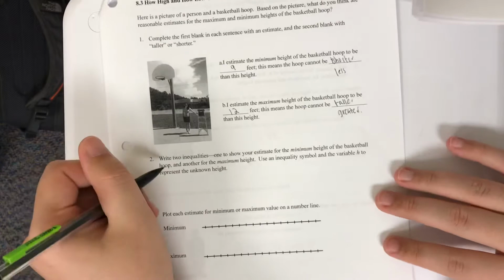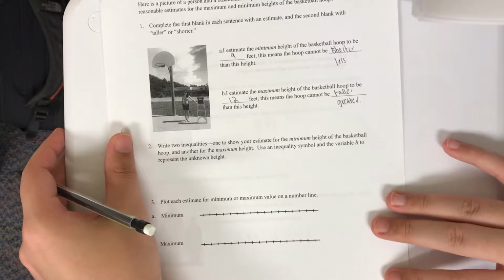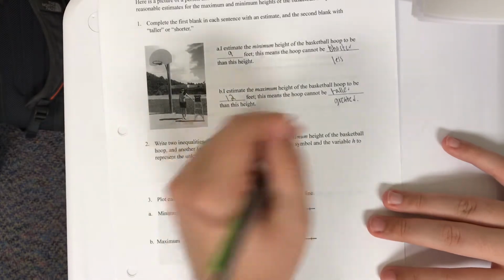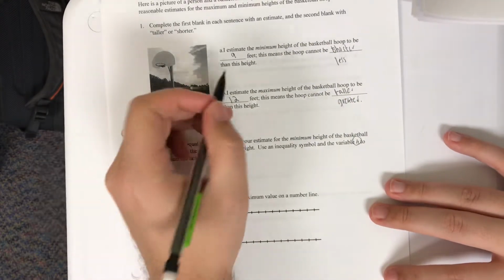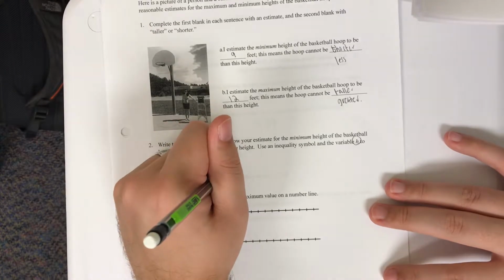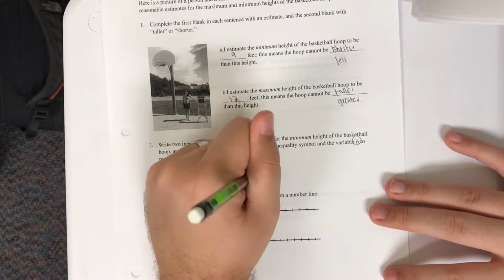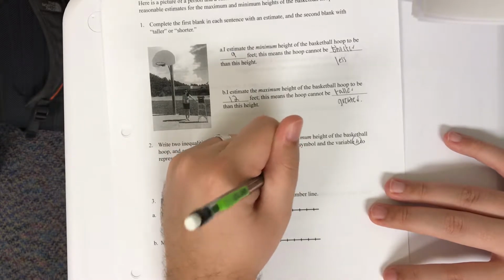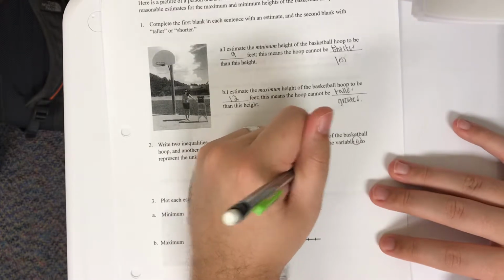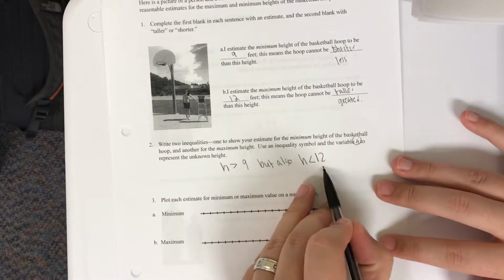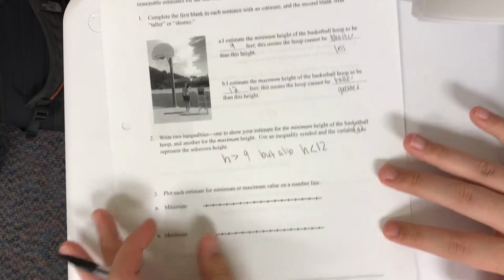I'm going to write my 2 inequalities, one to show your estimate for the minimum height of the basketball hoop, and the other for the maximum height. We're going to use the inequality symbol and write the variable h. For my first one, I said it has to be greater than, so h has to be greater than 9. But also, h has to be less than 12, because my maximum is 12 and my minimum is 9. So these are the 2 inequalities I'm going to write.